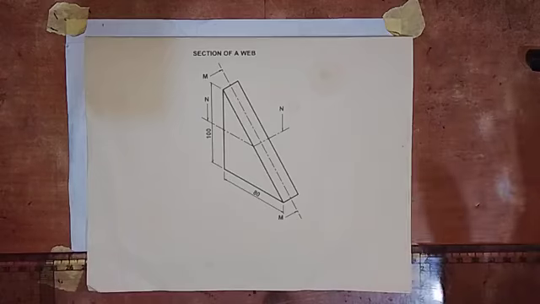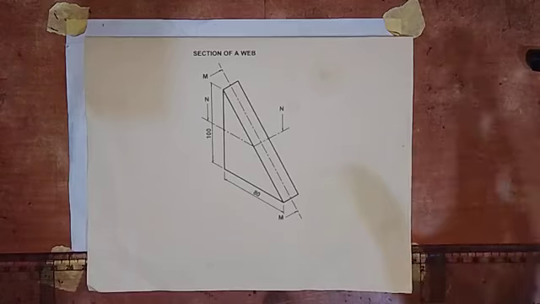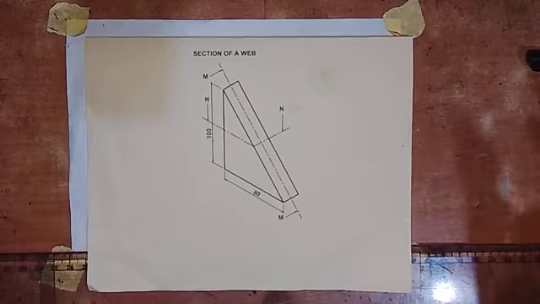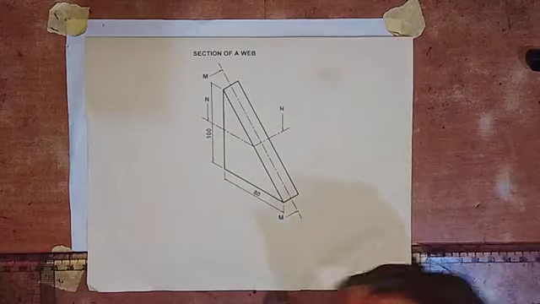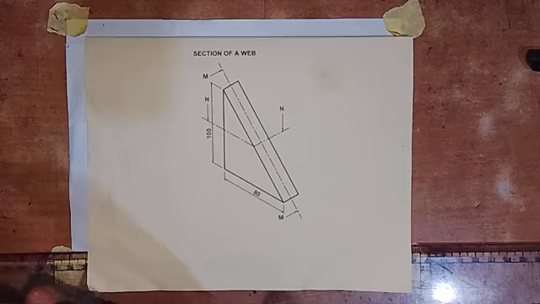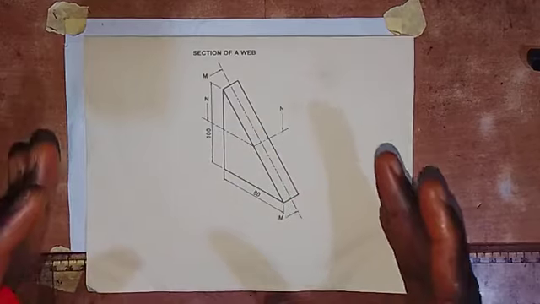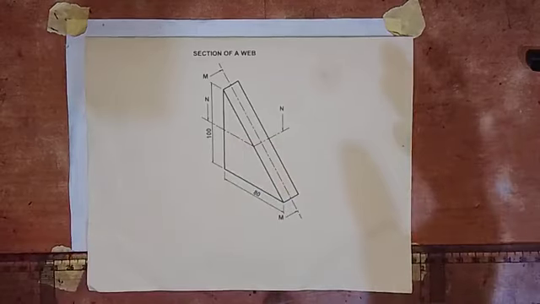So you can see it. It will be attached to an engineering component. So we call it a web. I want us to look at the section of a web because there are students that do not understand when it comes to sectioning of a web in engineering drawing. So that's why I want us to focus on how we section a web.